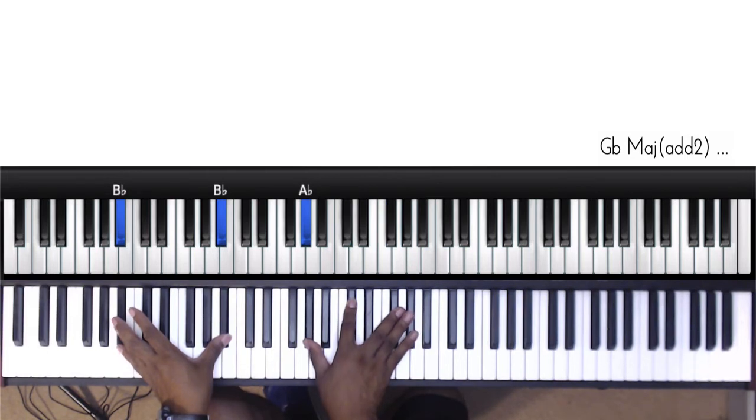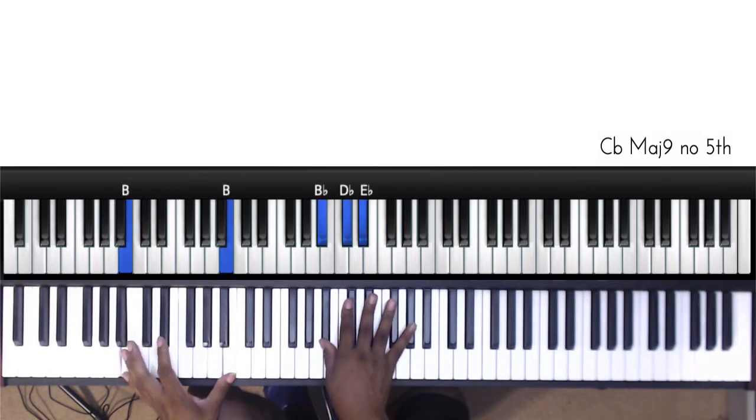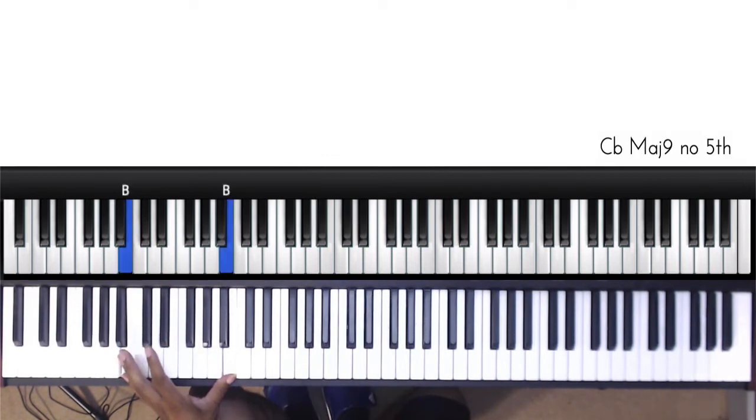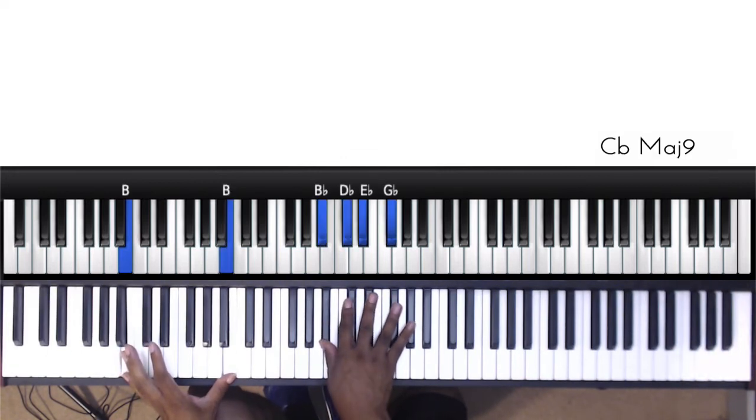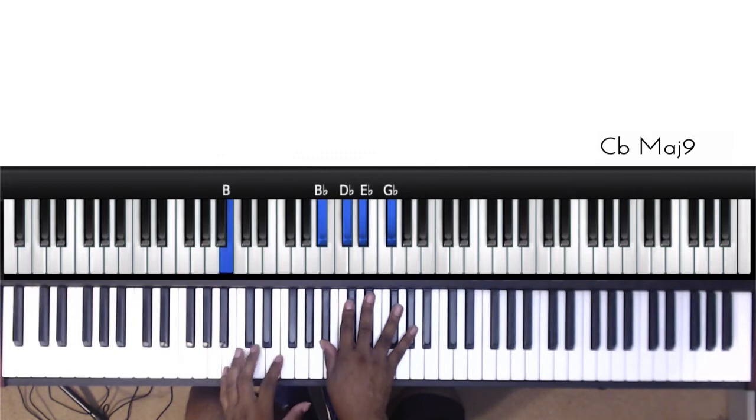And it does it without the extras. So you're gonna start it in this B. And B in the left hand, right hand you can do this E minor as well. So it's that B flat, D flat, E flat, G flat. Makes this a B major 9.